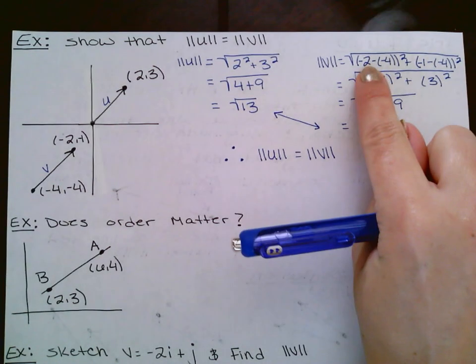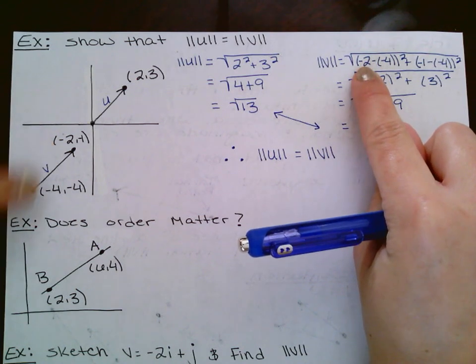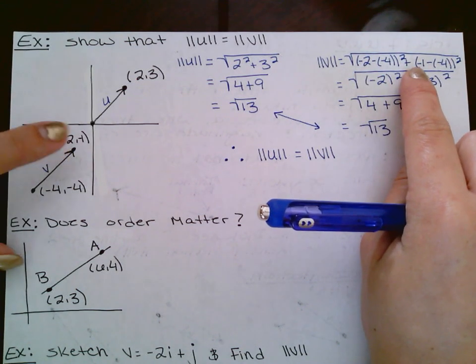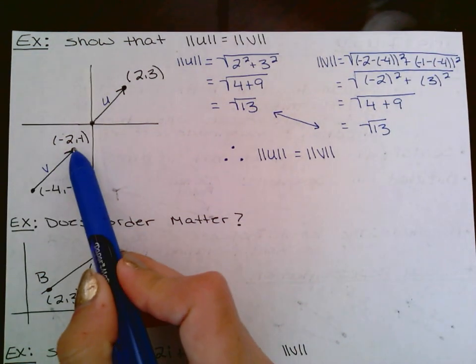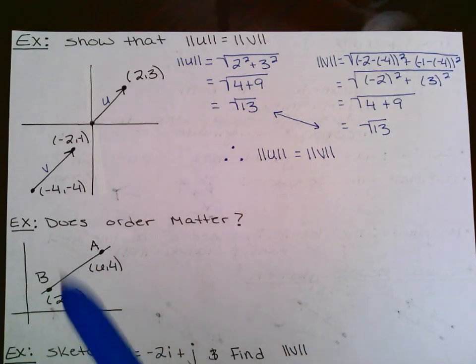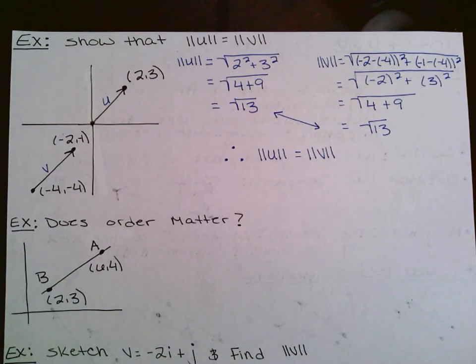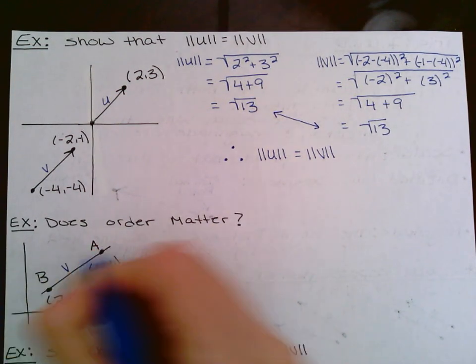So I specifically picked these 2 points first. I did the negative 2 minus the negative 4, and then I did the negative 1 minus the negative 4. So we know that this is a terminal point and this is the initial. The next question poses the question of, does the order that you choose matter? Okay, well, let's check it out. Let's call this vector V.